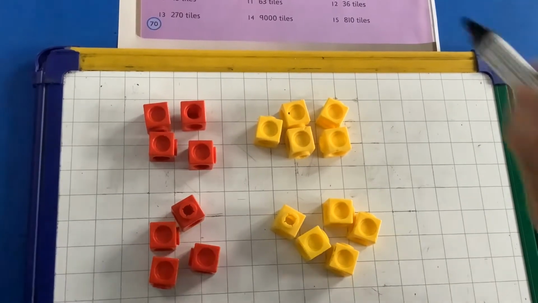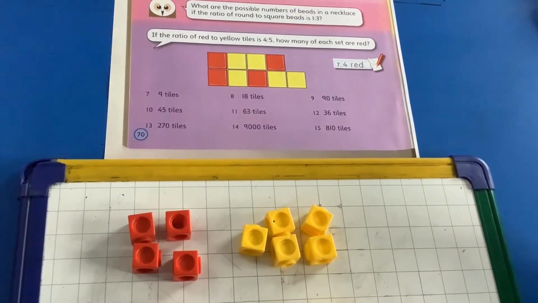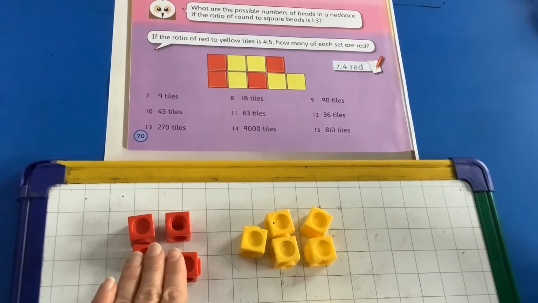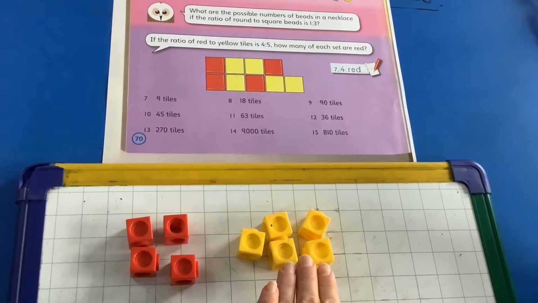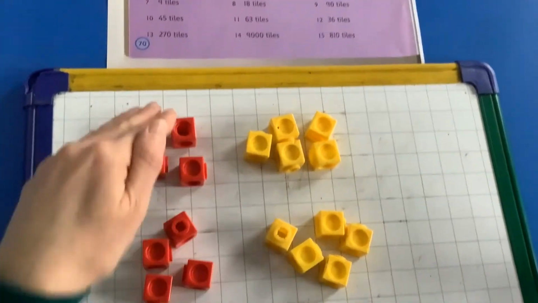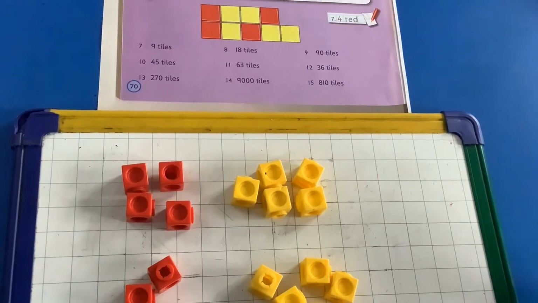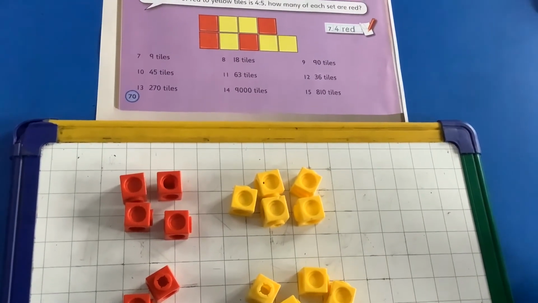Okay. These ones are a bit more of a challenge. I don't want to do it for you. I want you to have a think. So every time I have 4 red, I need 5 yellow. So when the total was 18, I had 8 red. What if the total became 90? So a little bit more of a challenge for you there. Okay, good luck.